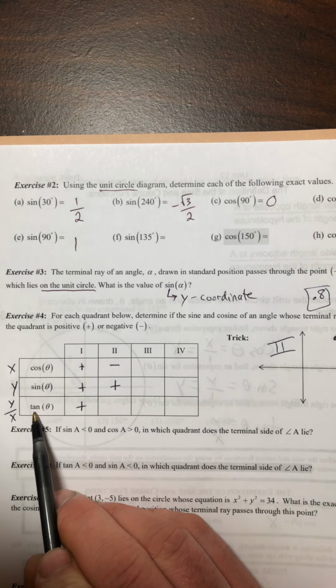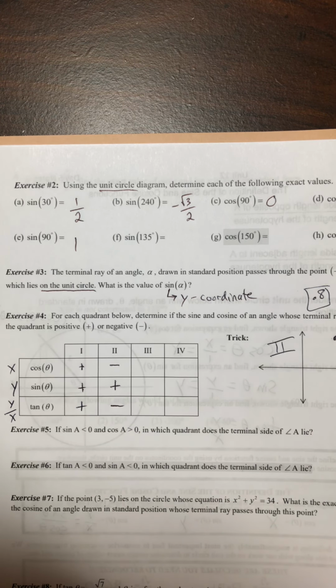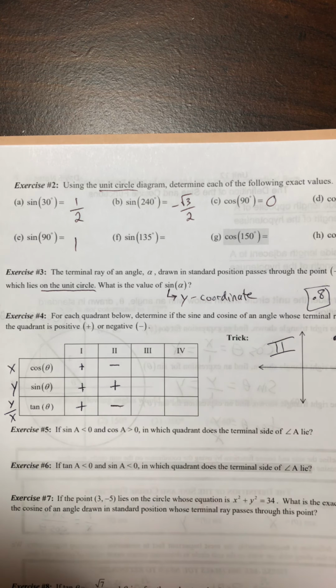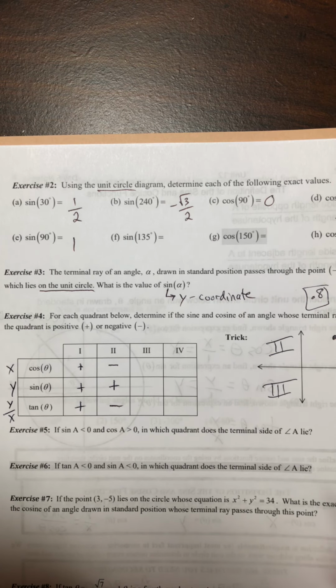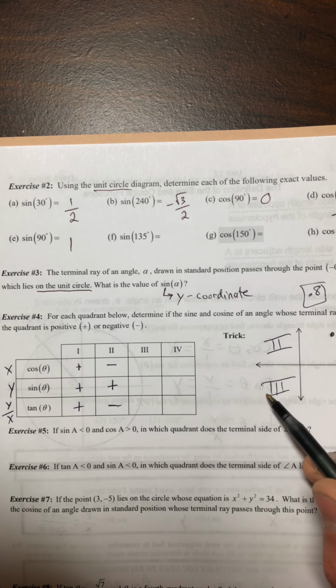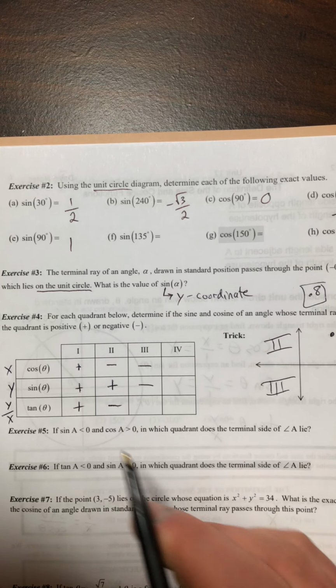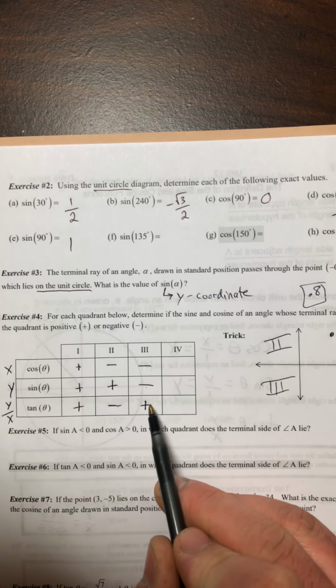If I'm dividing, positive divided by negative, that's a negative. So the only thing positive in quadrant 2 is the sine function. Same idea, quadrant 3, down here. In order to plot a point in quadrant 3, you go left and then down. So I went left, which is negative, down, which is negative. Negative divided by negative is actually positive, though. So tangent is positive in quadrant 3.